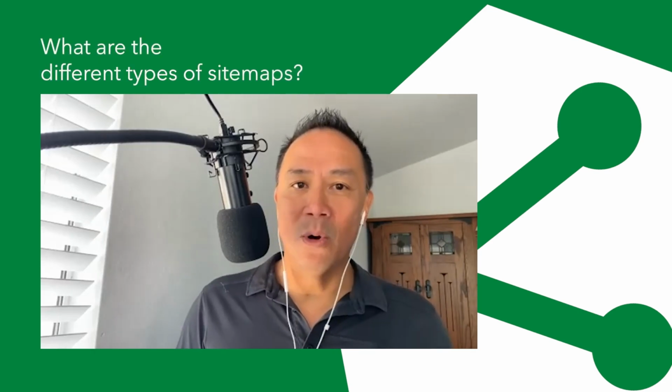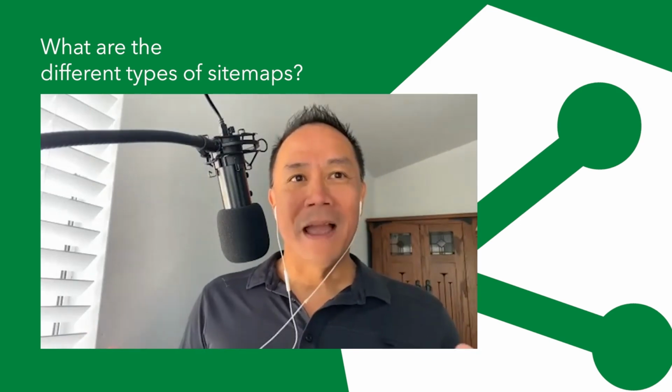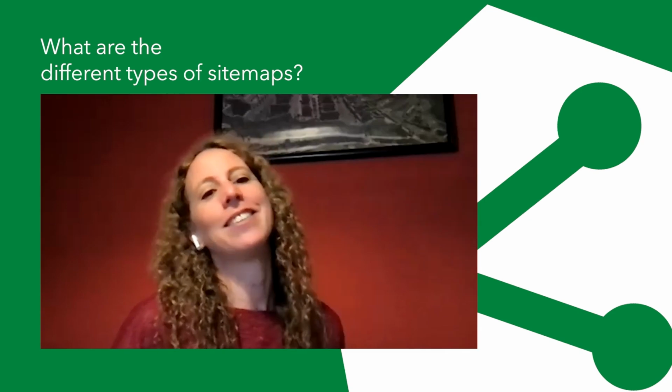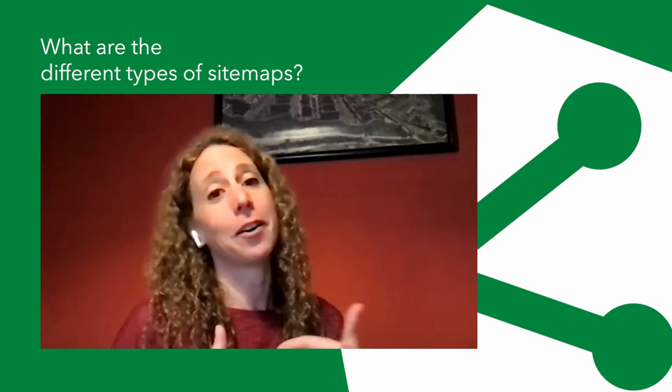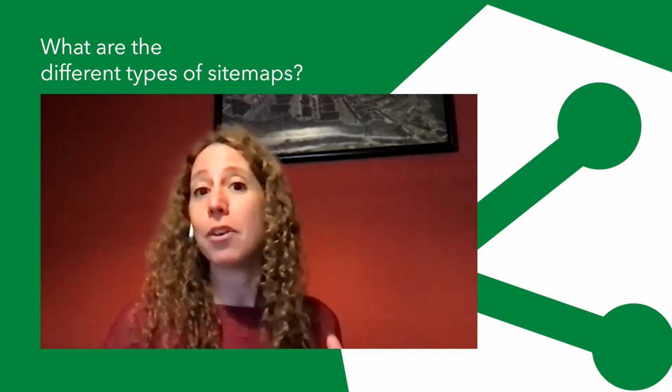Let's talk a little bit more about the different types of sitemaps, because when you and I were initially talking about this, I was thinking of one thing and you were thinking of another, but they're kind of separate, but they're kind of the same thing. Can you talk a little bit about that? Yeah, absolutely. There are normally two kinds of sitemaps, and we recommend everybody use both of them.